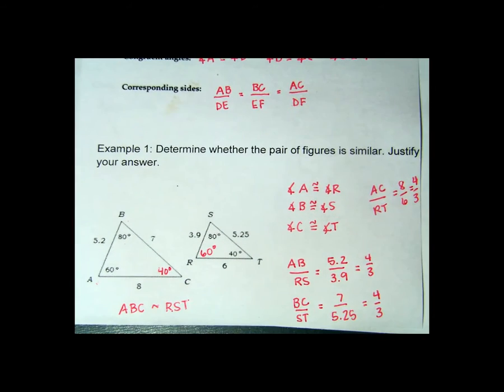That is how we determine if something is similar, by looking at the angles and by looking at the sides. You have to make sure the angles are congruent and the sides are proportional. Your work justifies your answer.